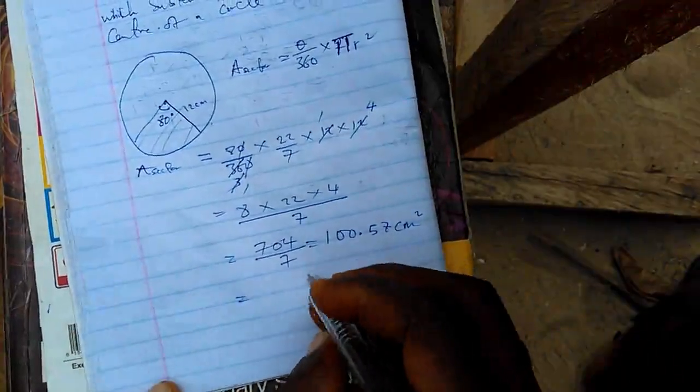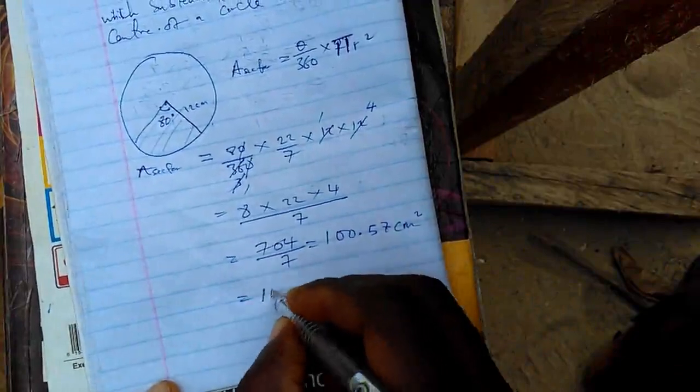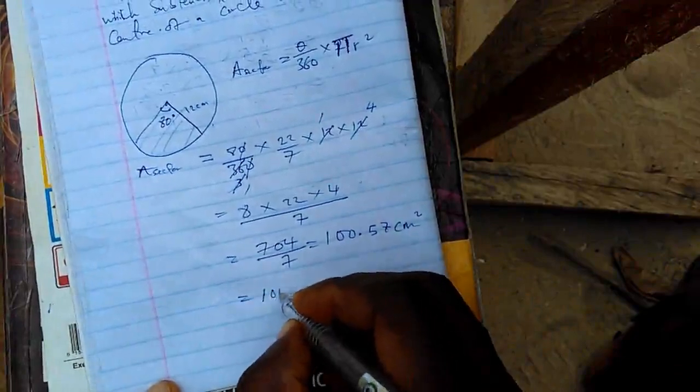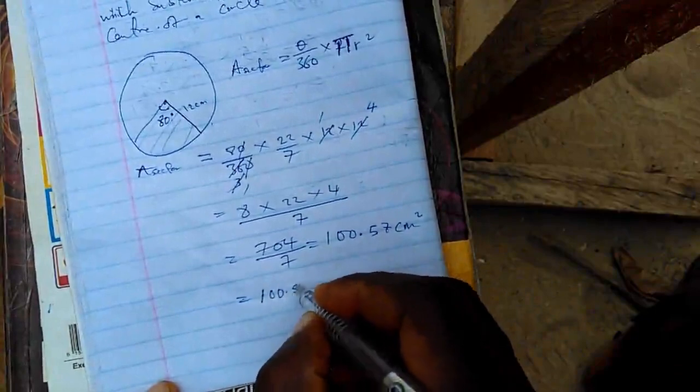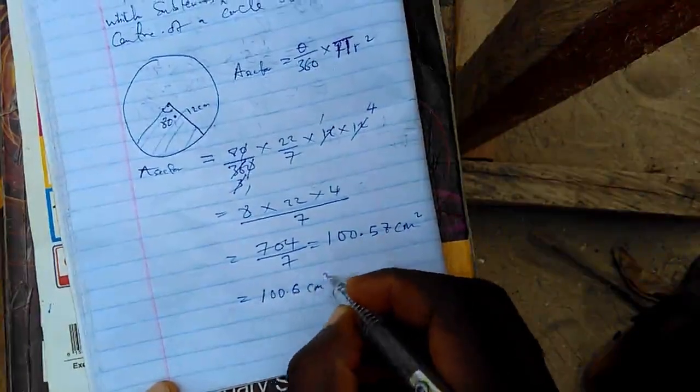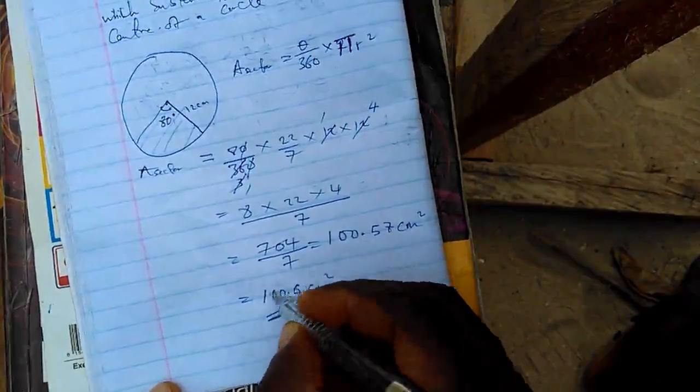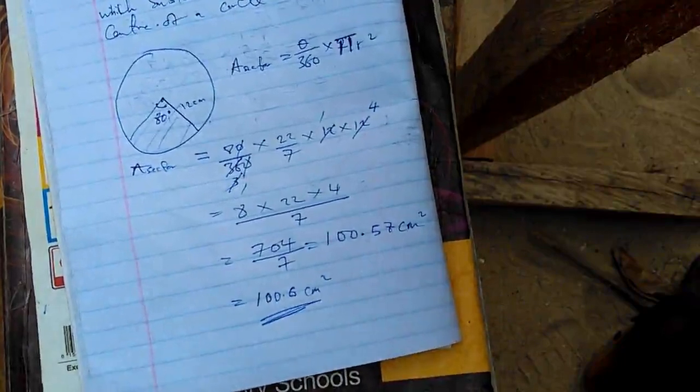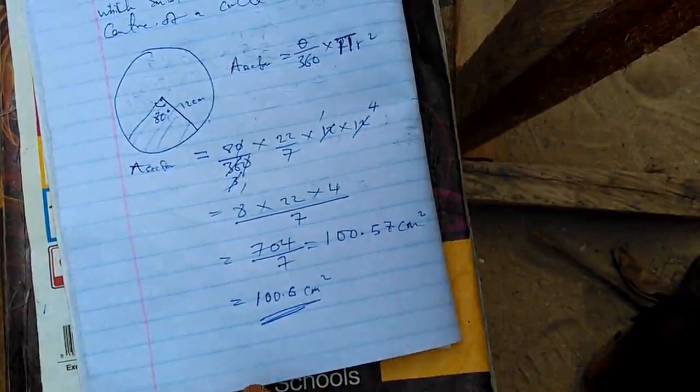So you have 100.6 cm squared. That is the area of the sector. This is how to go about area of a sector.